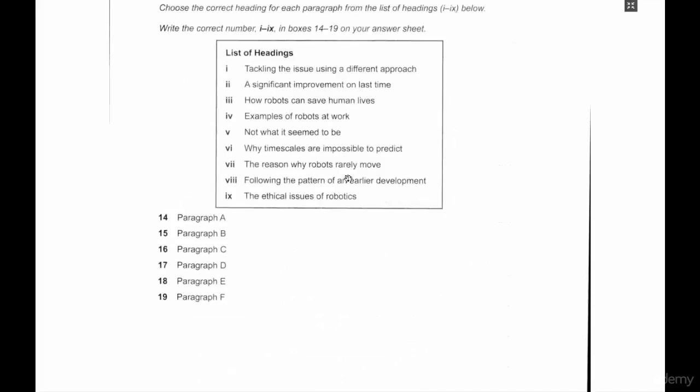Performing to really high standards. Tackling the issue using a different approach. No. There we go. Our answer is number 2, a significant improvement on last time. Our first sentence, our topic sentence tells us that it's surprising that they can perform at such a high standard. And then our last sentence tells us this year there was one accident. The previous years, all the cars had accidents. So there was a significant improvement on last time. You see how they're using synonym language with the answer choices, right? They're using synonym language. They're not going to say the exact same words.